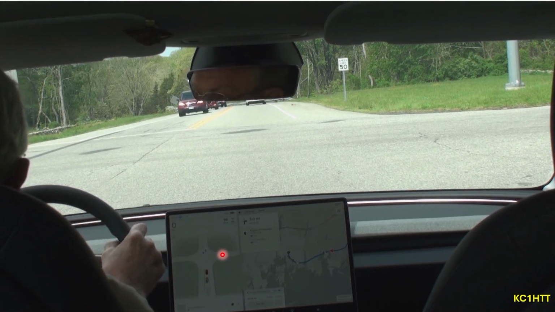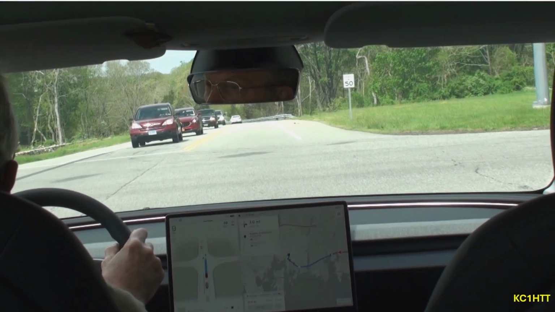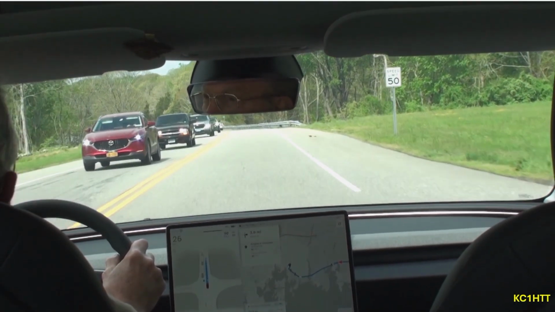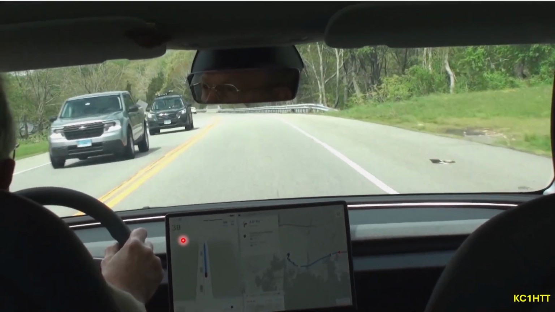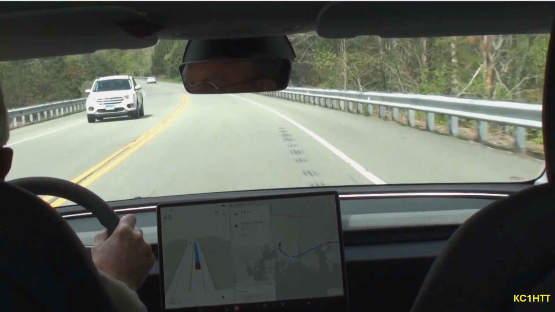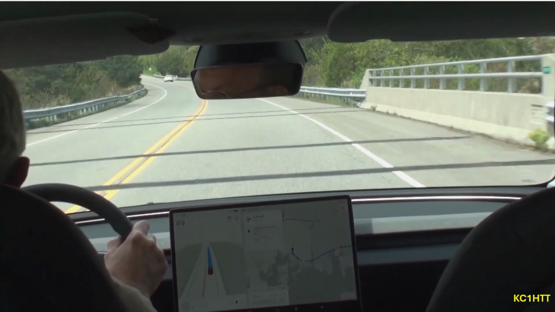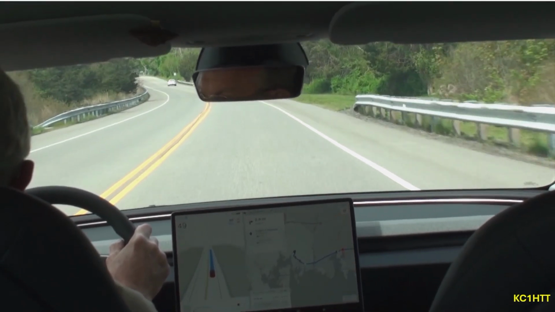You can see the intersection here. Now it's accelerating. Electric vehicles have great acceleration. It's moving up to 50 miles an hour, which is the speed limit in this section of the road.